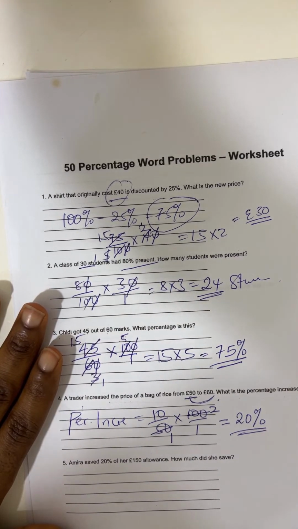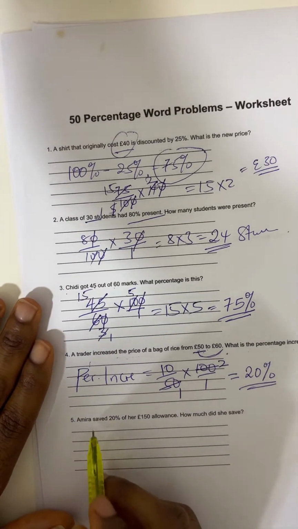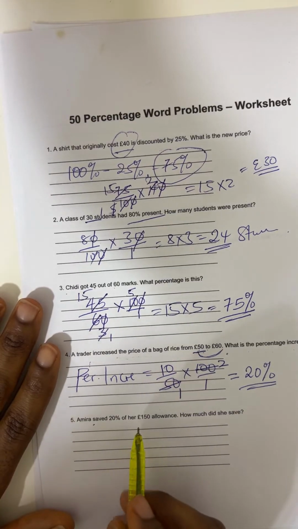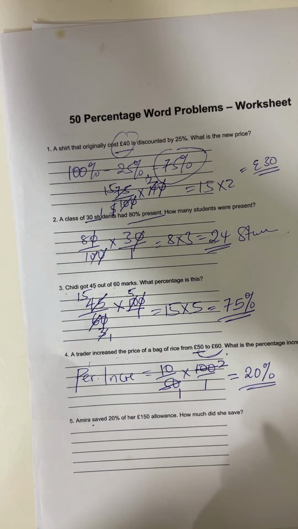Thank you, Suleji, for writing 20. 20% increment. Okay? Then the next one says, Amiri saved 20% of her £150 allowance. How much did she save? Let's look at it.